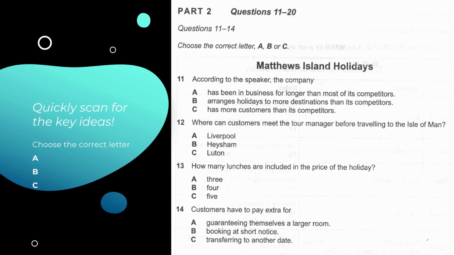Part 2. You will hear a woman giving a presentation about a holiday on an island in Britain that her company organises. First, you have some time to look at questions 11 to 14.